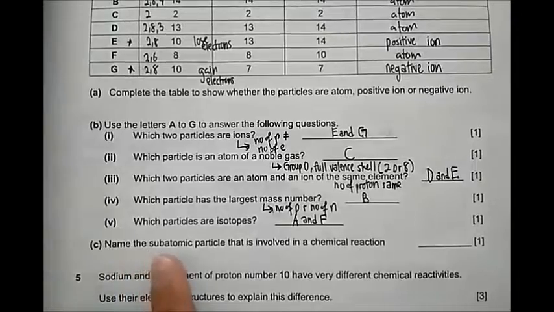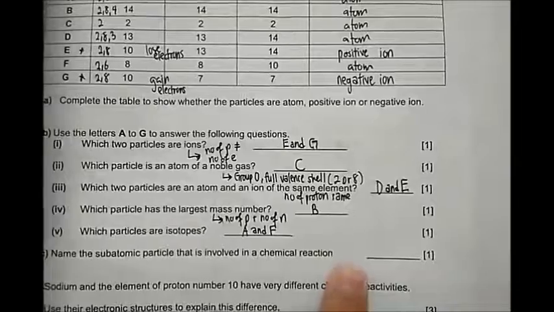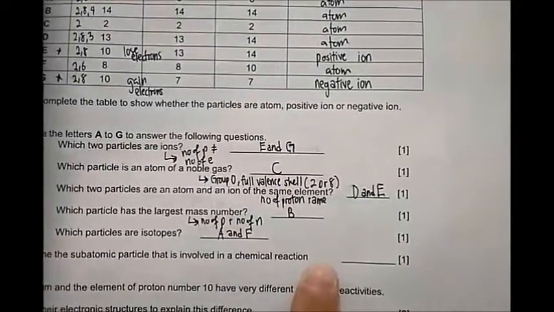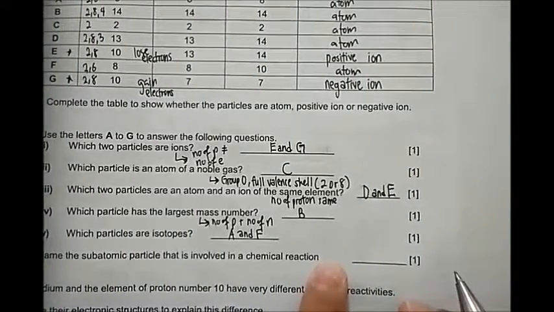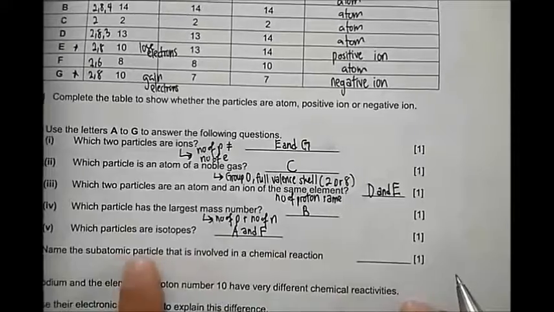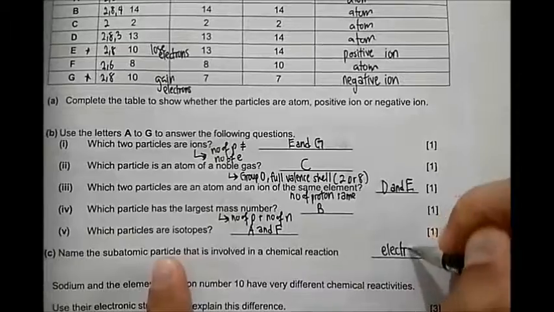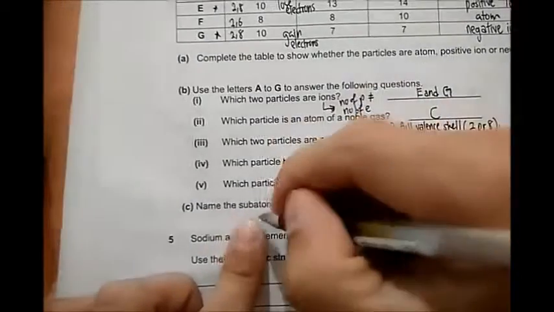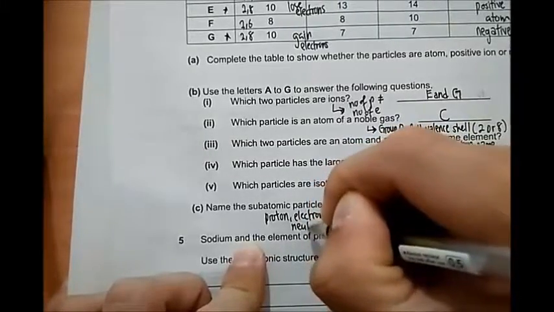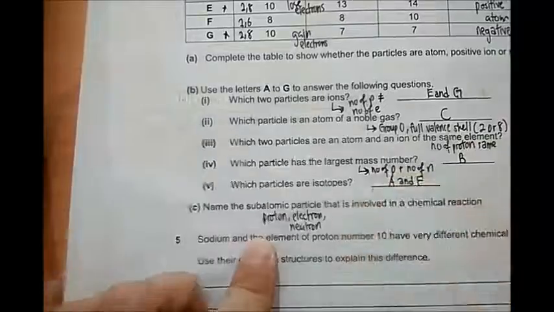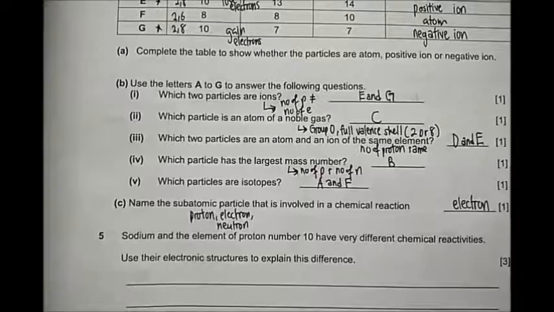So for part C, name the subatomic particle that is involved in a chemical reaction. When a chemical reaction happens, the atom will lose or gain electrons, whereas the number of protons and the number of neutrons remain unchanged. So the subatomic particle that's involved in the chemical reaction would be your electrons. What are the subatomic particles again? You have your protons, electrons, and neutrons. So electrons will be the one that's involved in a chemical reaction. So that's for 4C.